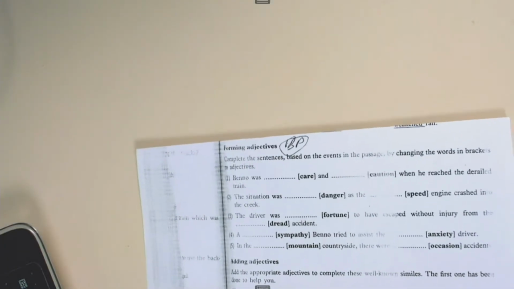Forming adjectives. Now it says complete the sentences based on the events in the passage by changing the words in brackets into adjectives. You remember the text that now we read at the beginning? Unfortunately because of time, but let me show you that text quickly.